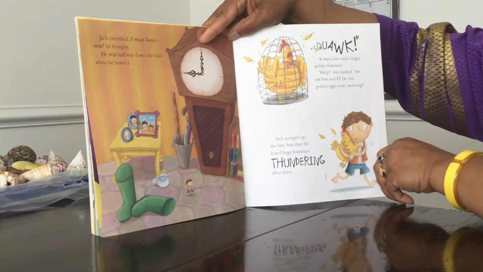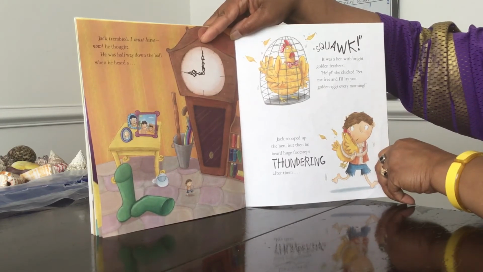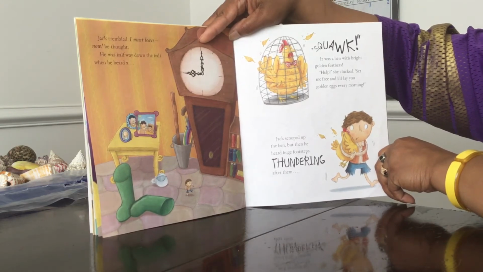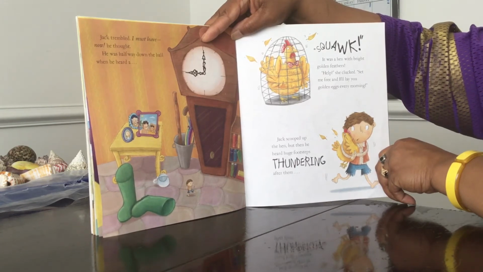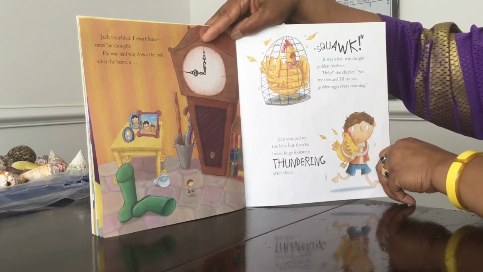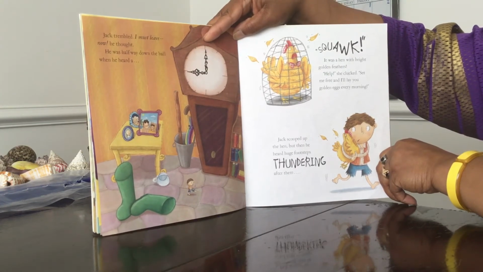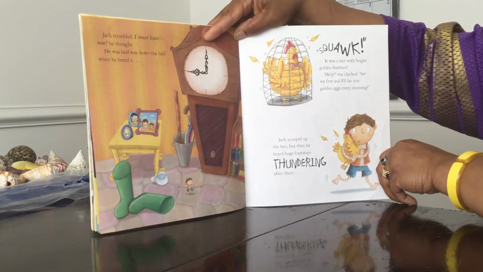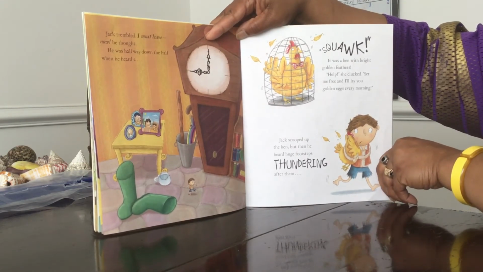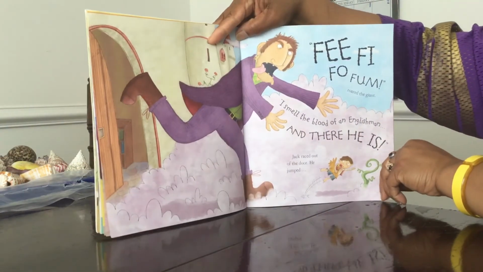Jack trembled. "I must leave now," he thought. And as he was halfway down the hall, he heard squawk, squawk. It was a hen with bright golden feathers. "Help," she clucked. "Set me free and I'll lay you golden eggs every morning." Jack scooped up the hen, but then he heard huge footsteps thundering after him, and then running.